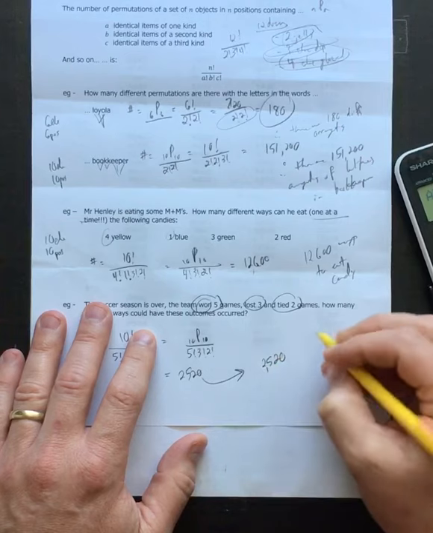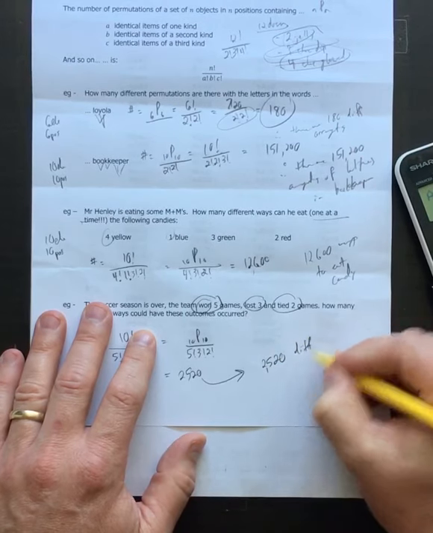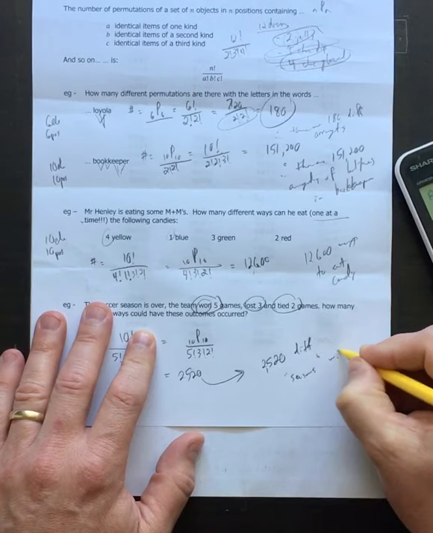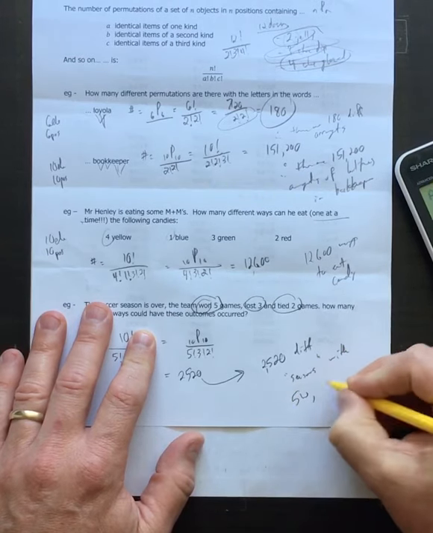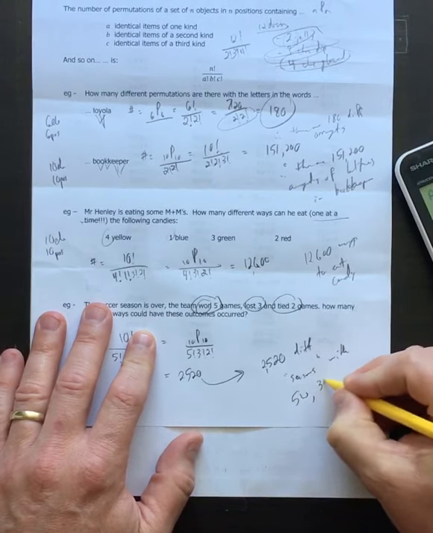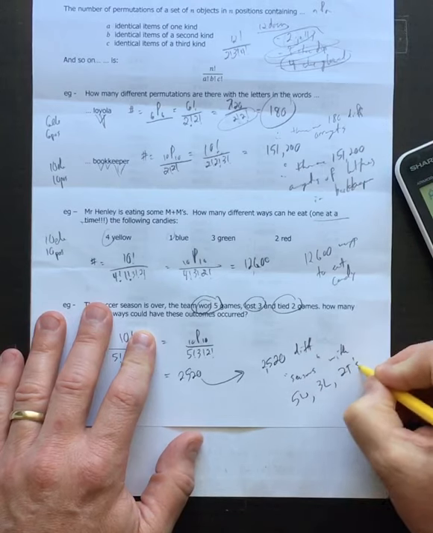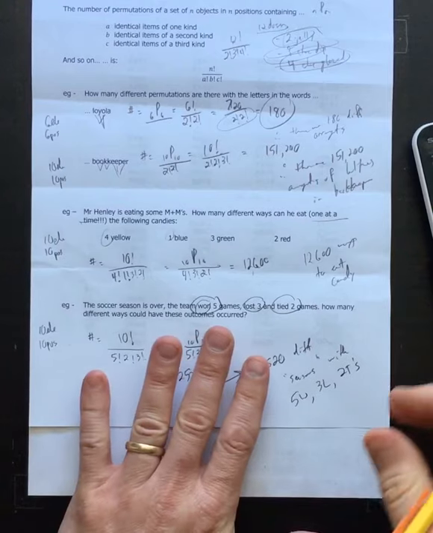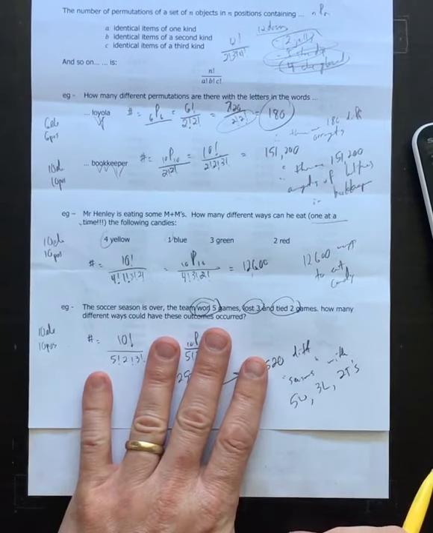2,520 different ways, or different seasons, with 5 W's, 3 L's, and 2 T's, if you view it that way. And so that's that little correction factor that's associated with that.